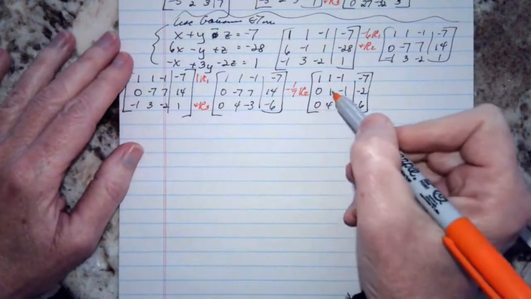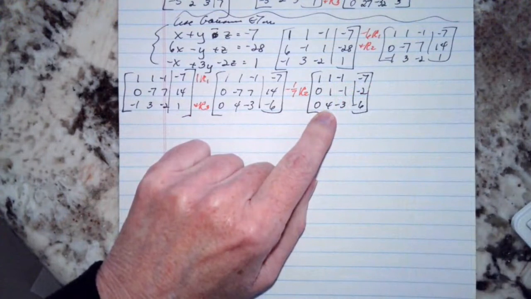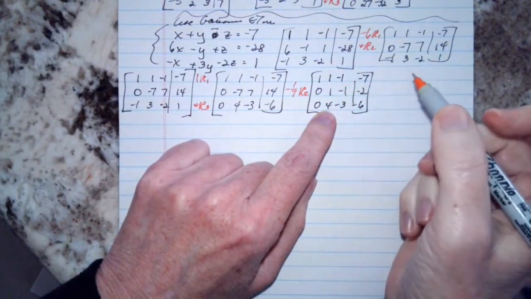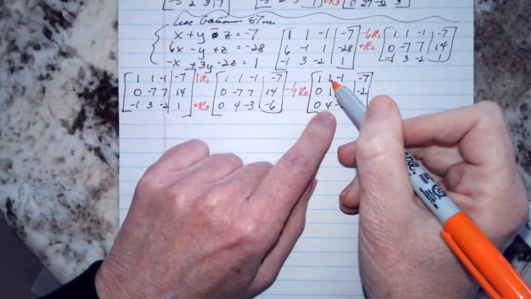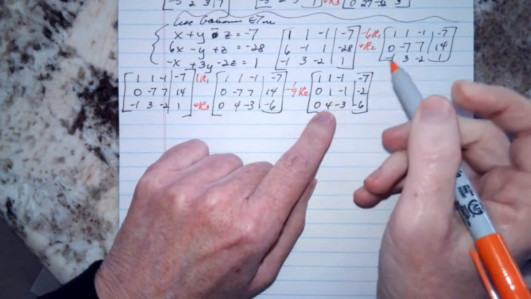Okay, 1, 0, 0, 1, 0. We want this guy to become a 0. Remember, when you're creating a 0, it's a 2-step process. You have to work off of the 1 that you've created. I know there's a 1 there. Don't let that dissuade you. You have to work off of this line.